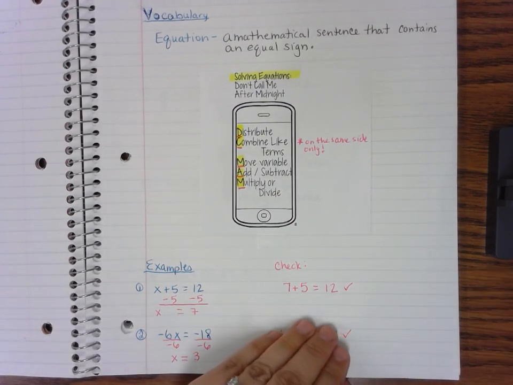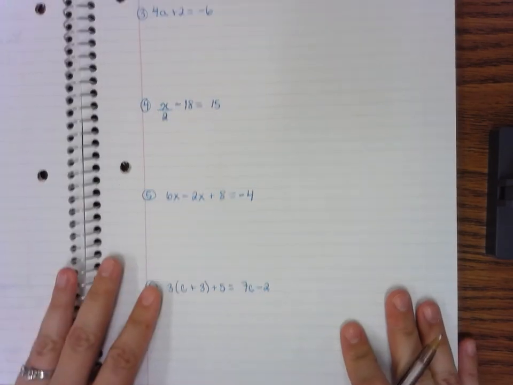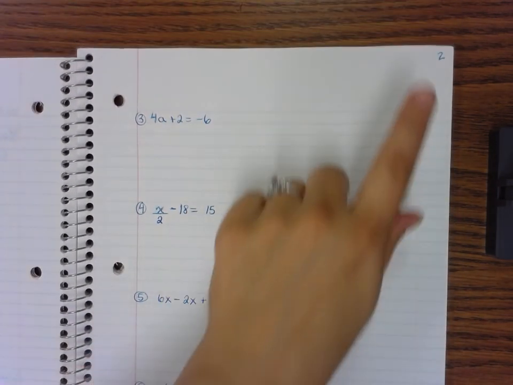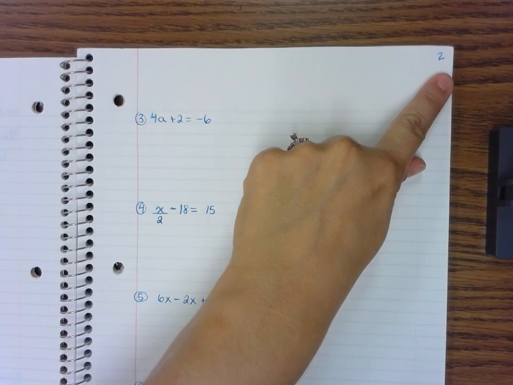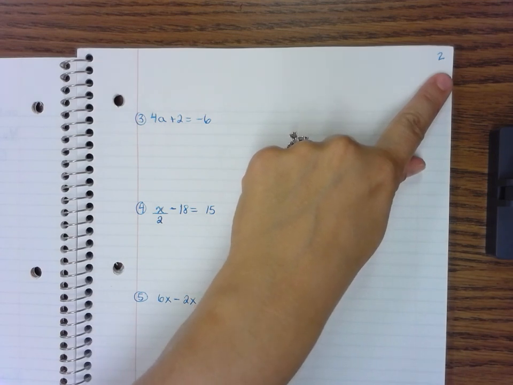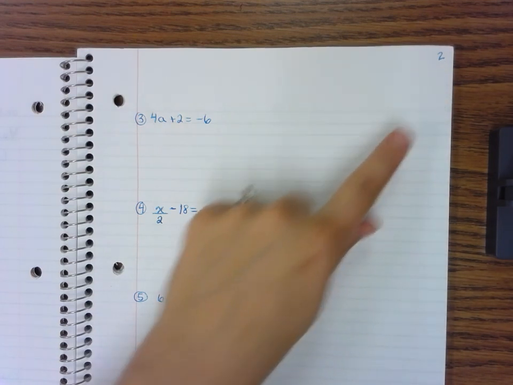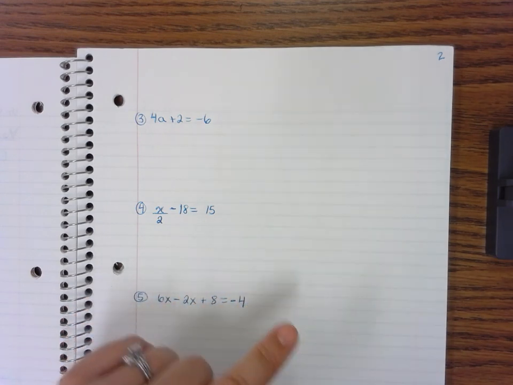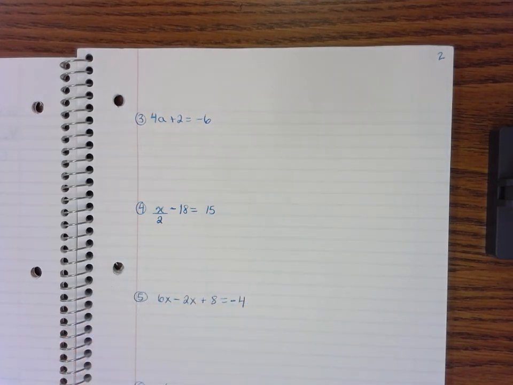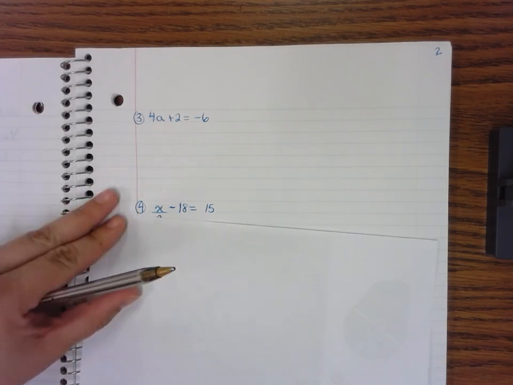I'm now going to move over to my second page, page 2. So I'm going to label it page 2. Even though we are still on the same topic, we want to label it based off of what we have going on. I'm going to cover up my other examples here.